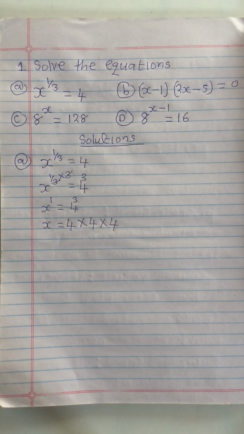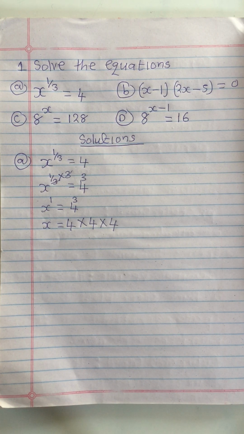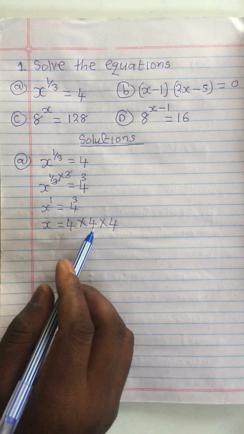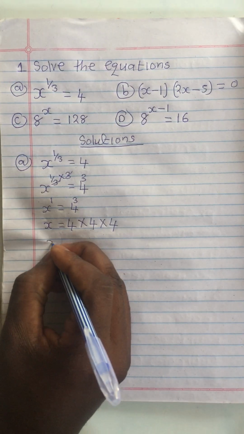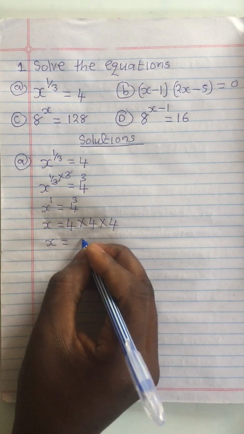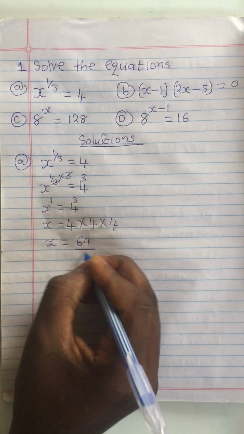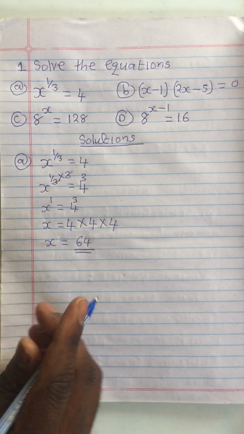So what is 4 times 4? 4 times 4 is 16. 16 times 4 is 64. So x is equal to 64. This is how you find the A.